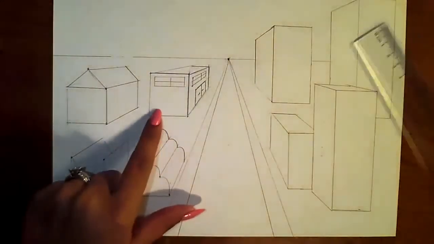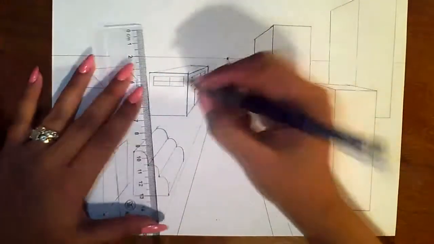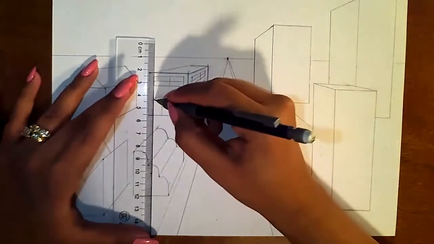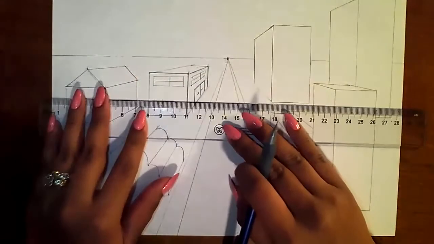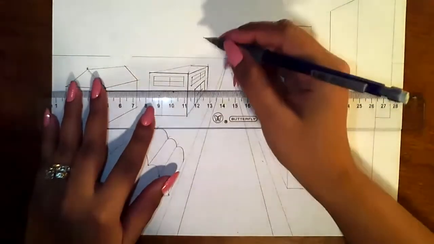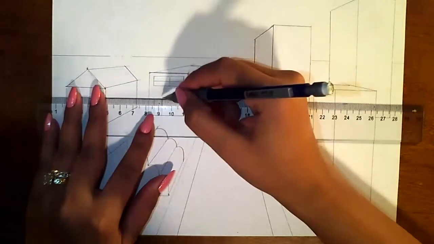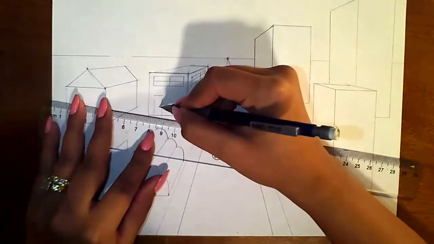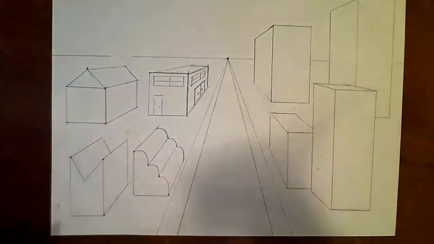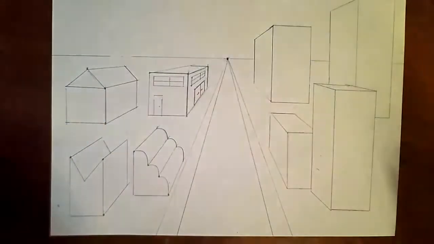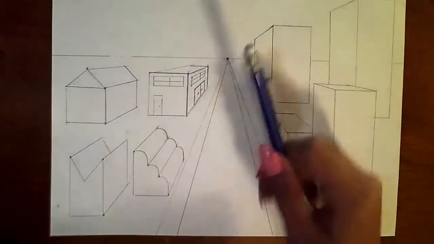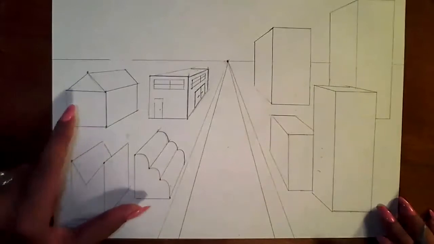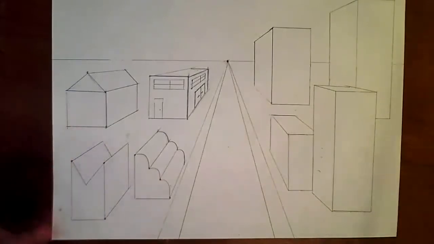If I wanted to do a little door right here on the side, then this does not have to be in perspective because, again, it is our original shape. It's facing us. So it does not have to be in perspective. Only the lines that are already connected to the vanishing point. I'm going to do the same thing here.